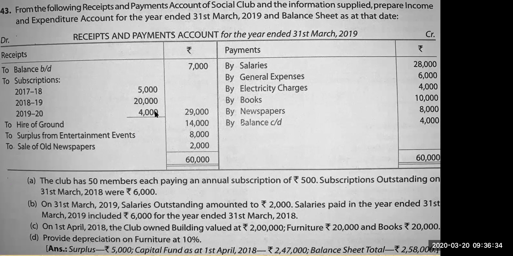The balance BD is 7,000. It will be shown in the opening balance sheet on the asset side. Then, sir, subscriptions are given in combined form: 29,000 minus 5,000 for previous year minus 4,000 for next year. Then it is 20,000.